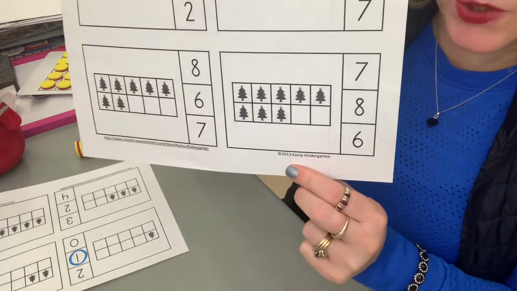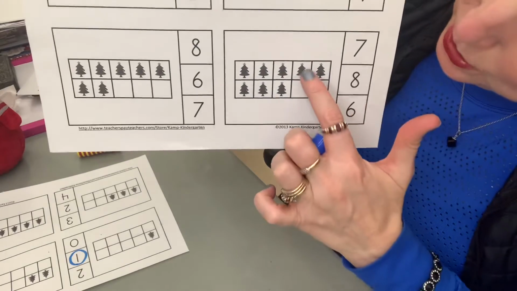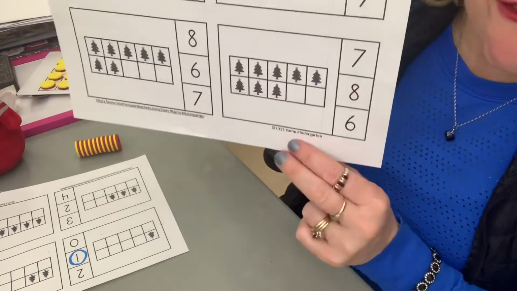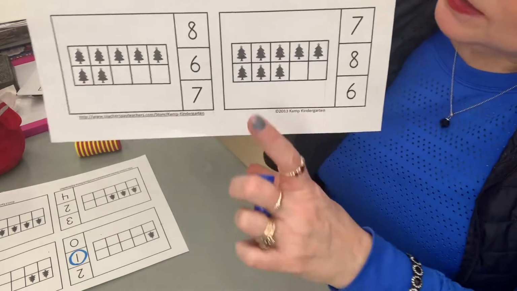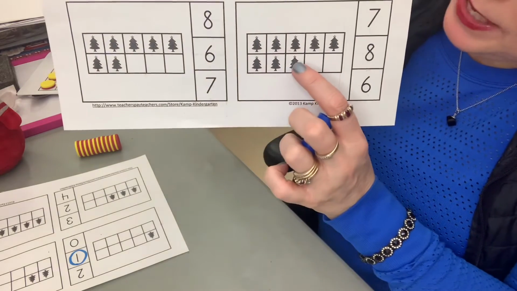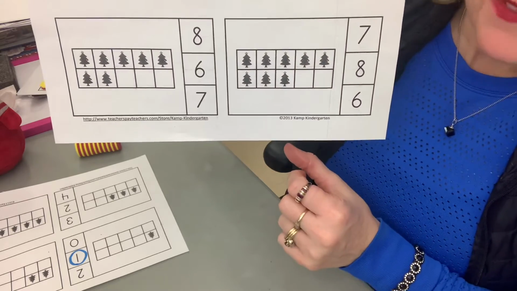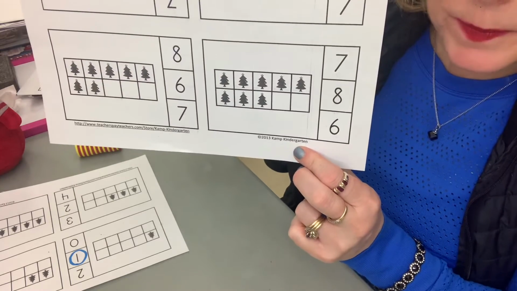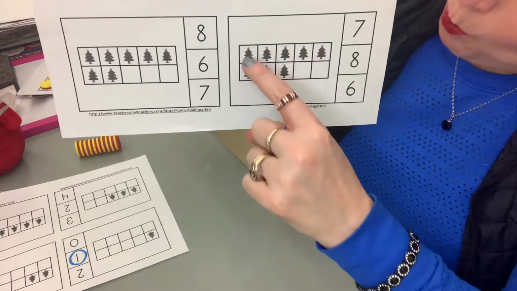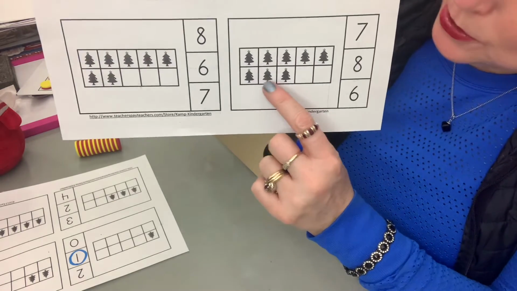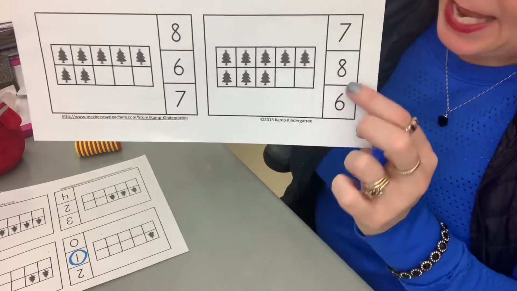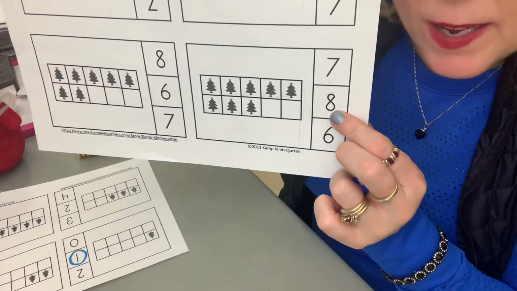We can count to make sure. 1, 2, 3, 4, 5. 5 trees on the top. And if we keep going, 6, 7, 8. There are 8 trees. Or we could say 1, 2, 3, 4, 5 plus 1, 2, 3 make 8. And you see the number 8?